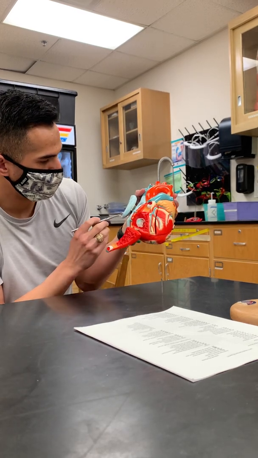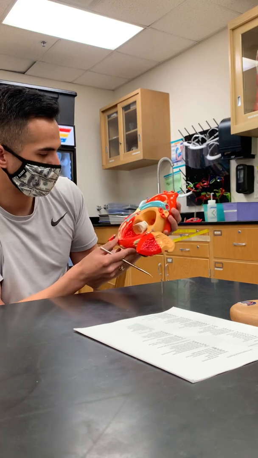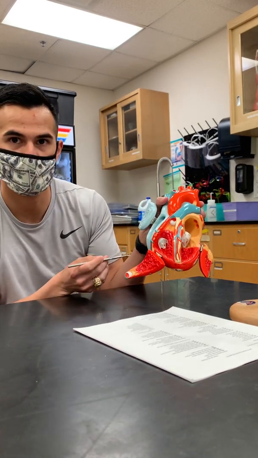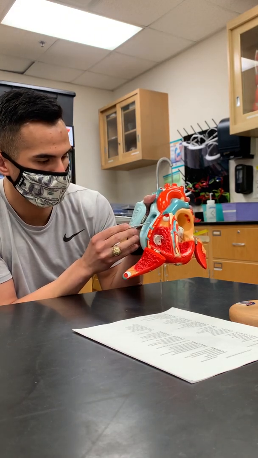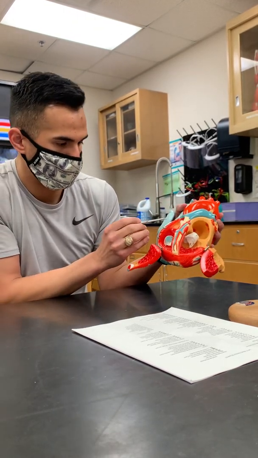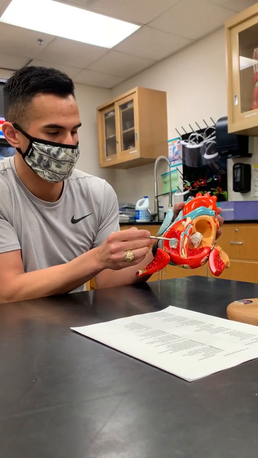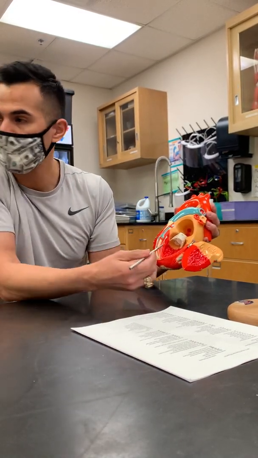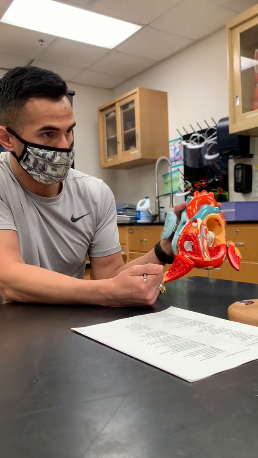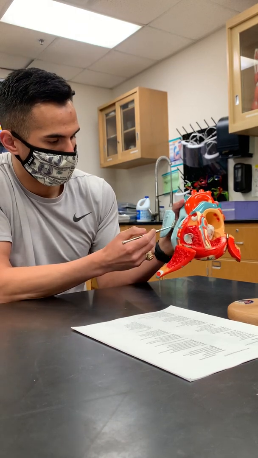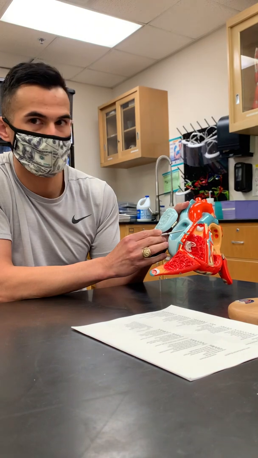Alright, and let's see what else. So now, let's go over the electrical conduction system of the heart. So you have the SA node, the AV node, and then the part in the middle, this is known as the bundle of His. So you have the right bundle and then the left bundle of His. And then the ones here on the ventricular walls, these are the Purkinje fibers. And so SA node stands for sinoatrial, and then AV node stands for atrioventricular.